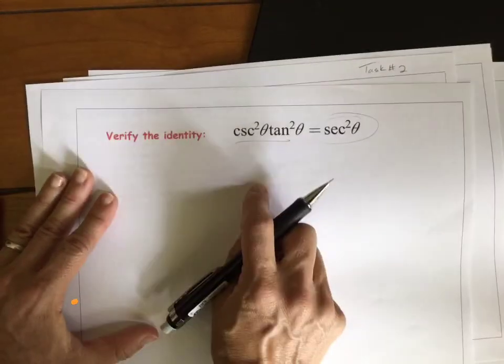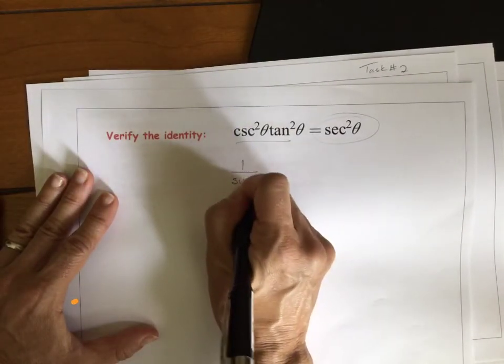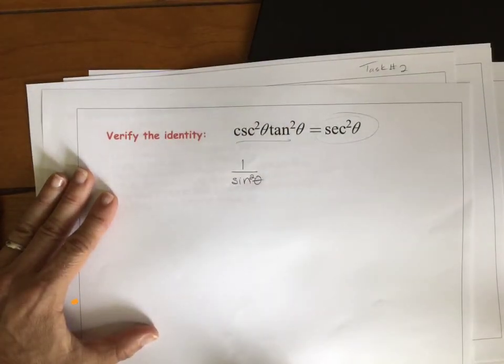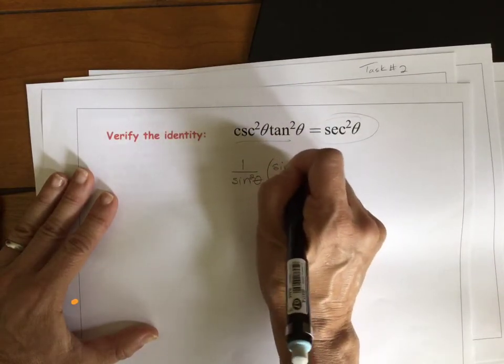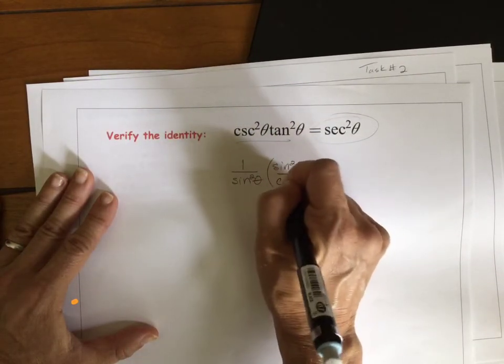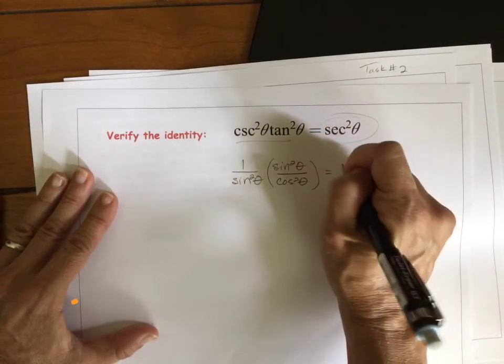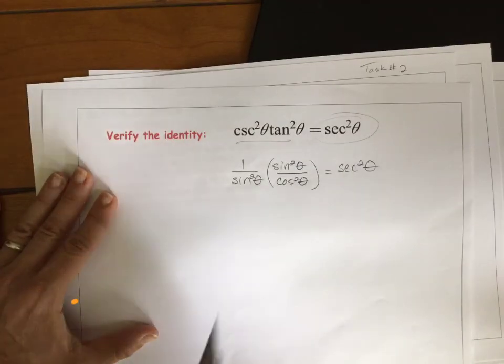We want to turn everything in terms of sine and cosine. So cosecant is 1 over sine. So if it's squared, it's 1 over sine squared. And then tangent is sine squared theta all over cosine squared theta. And that all equals secant squared theta. That's what we're trying to verify.